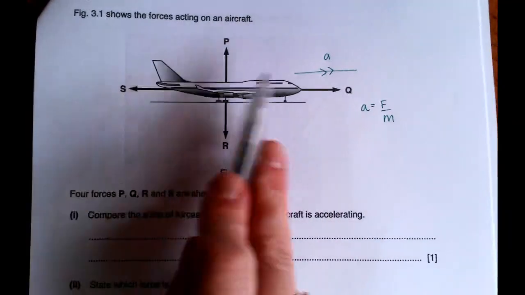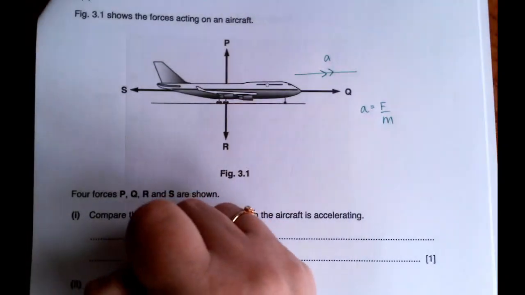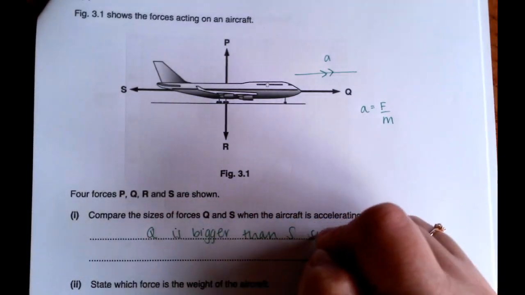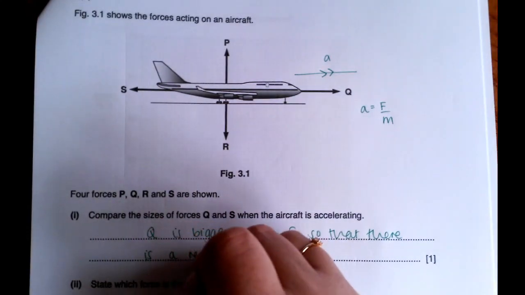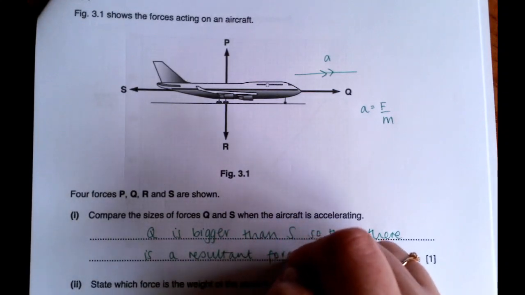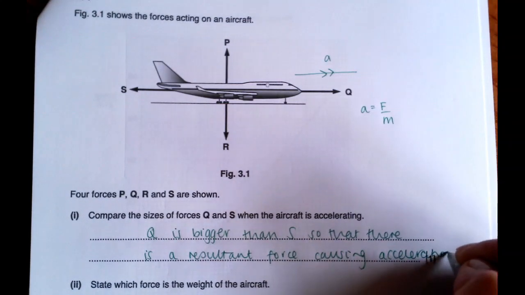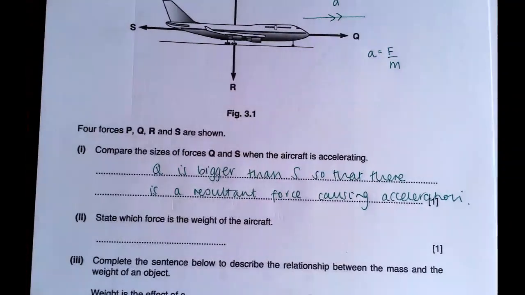So one of these forces has to be bigger than the other for there to be a resultant force in that direction. So we are going to say that Q needs to be bigger than S, so that there is a resultant force. Q is bigger than S is the most important thing.